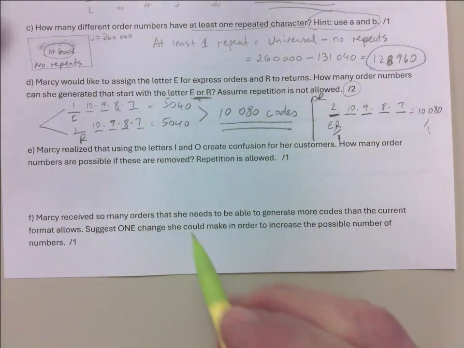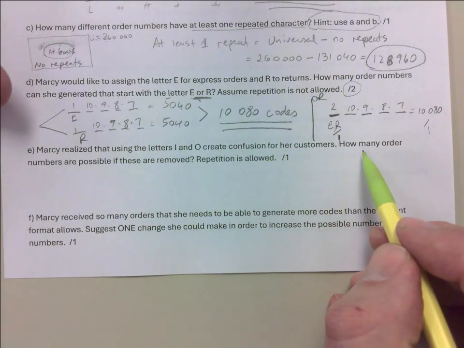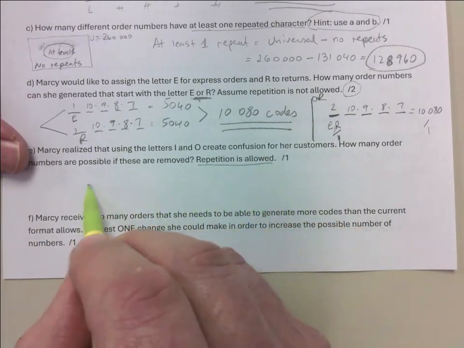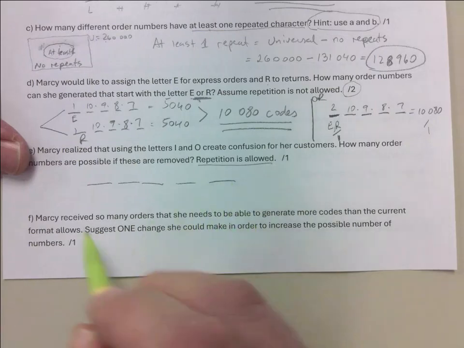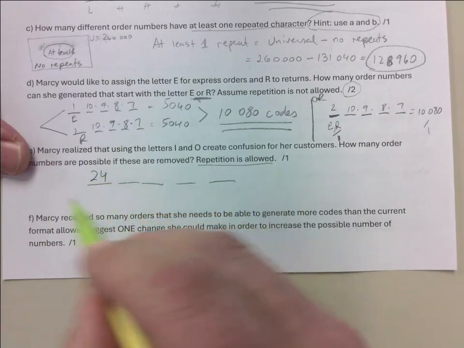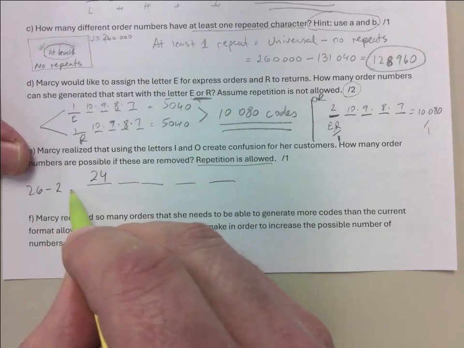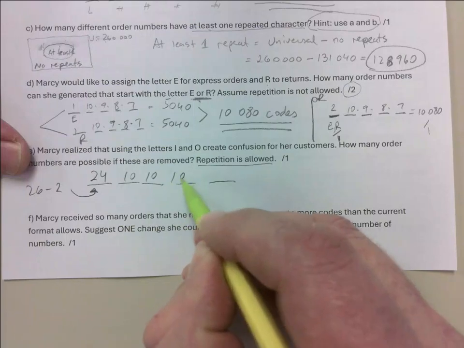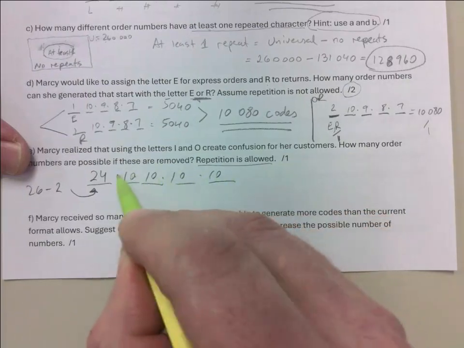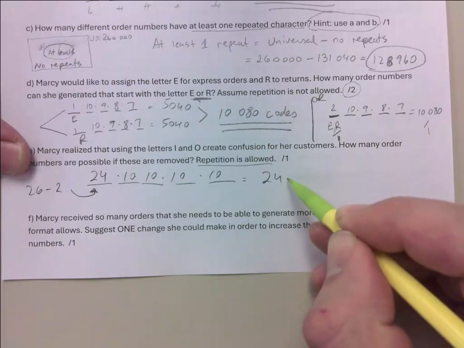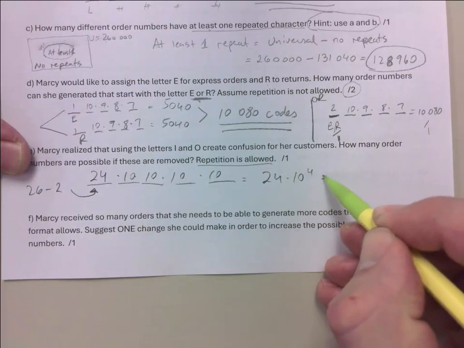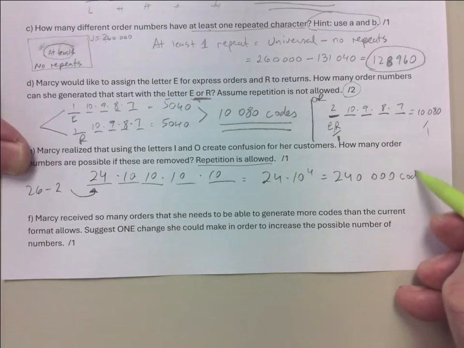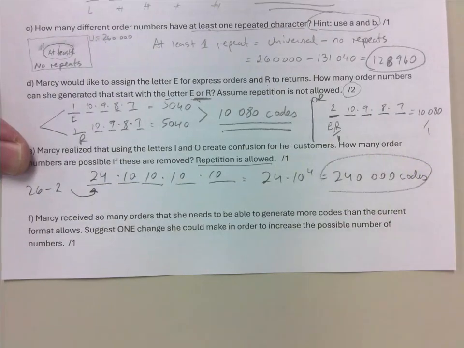Marcy realized that using the letters I and O create confusion. How many order numbers are possible if these are removed? Repetition is allowed. So I just need to remove the 2, right? 26 minus 2 to get the 24. And then this is 10, 10, 10, 10, okay? So that'll be 24 times 10 to the power of 4. That is 240,000 codes or order numbers.